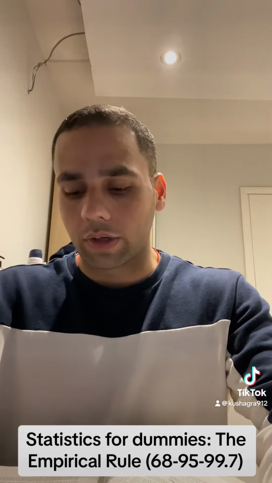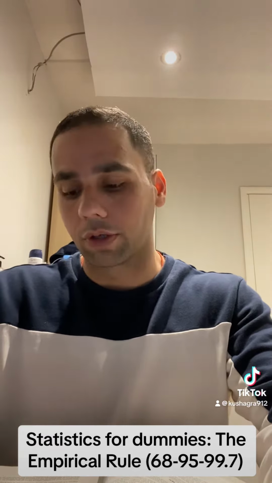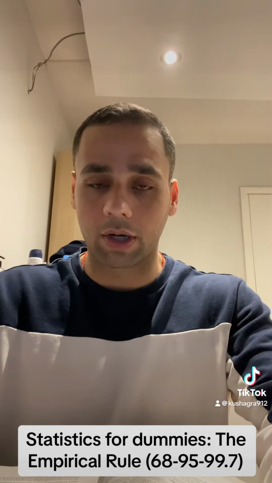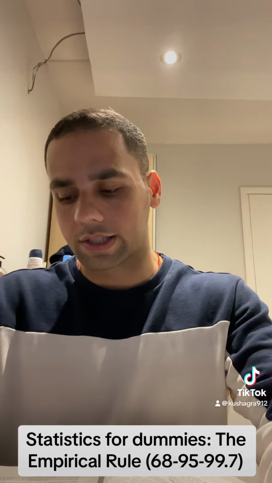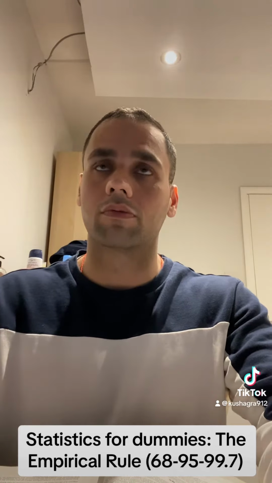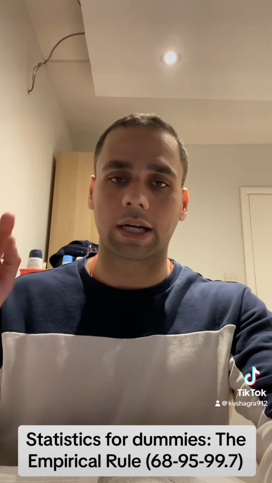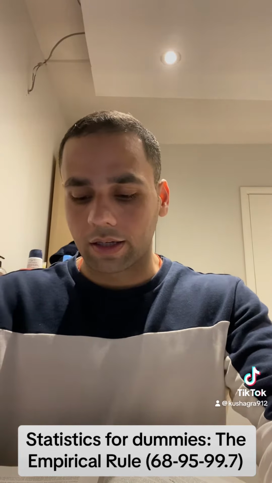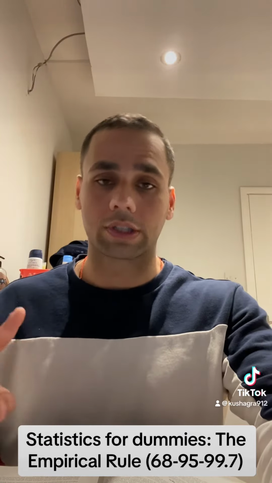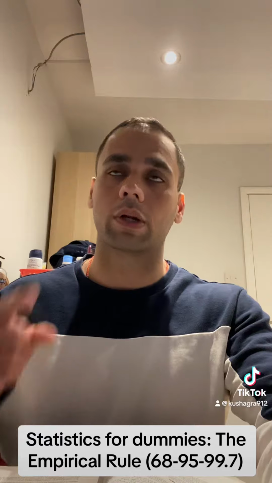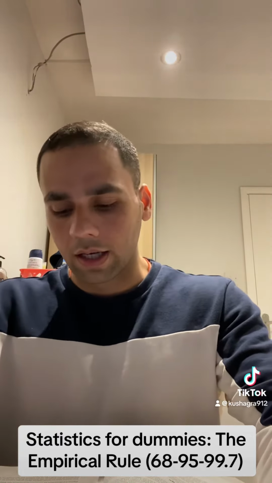So now the empirical rule says that if a population has a normal distribution with population mean as mu and a standard deviation sigma, then about 68% of the values lie within one standard deviation of the mean. So if you write a formula for it, it would be mu, that is the mean, plus minus one standard deviation. And then from that population, about 95% of the values will lie within two standard deviations. So if you again write a formula, it would be mu, that is the mean, plus minus two standard deviations.